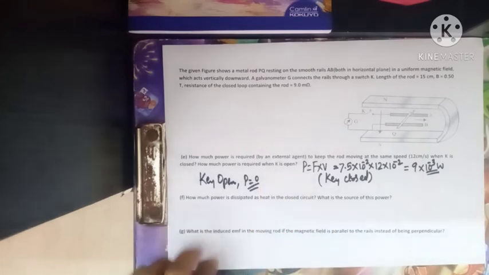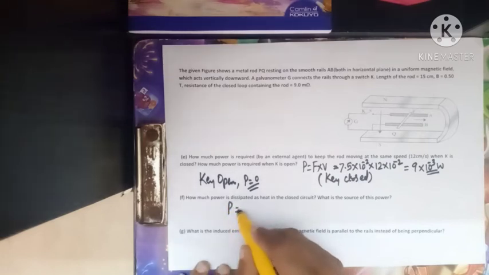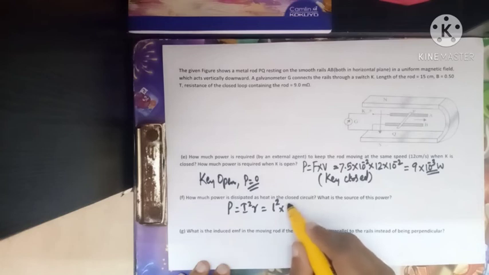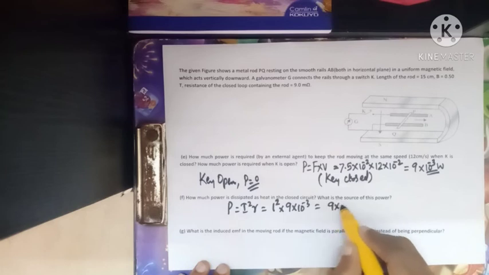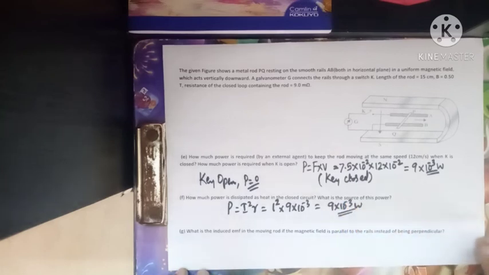Now question number F. How much power is dissipated as heat? See, for power dissipated as heat, we have the equation I square R. And we have seen the value of I is 1 ampere. So 1 square into resistance, which is 9 into 10 raised to minus 3. How much will you get? You will get 9 into 10 raised to minus 3 watt. This will be the power developed as heat.